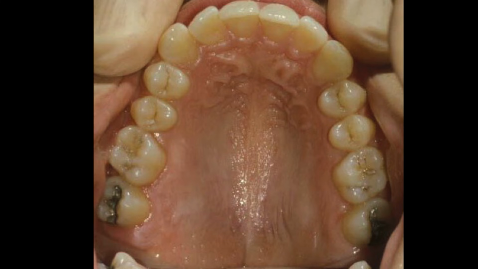Locate on the mucosal surface of the hard palate a series of irregular ridges called transverse palatine folds or palatine rugae. Find a small round elevation, the incisive papilla, immediately posterior to the maxillary central incisors.